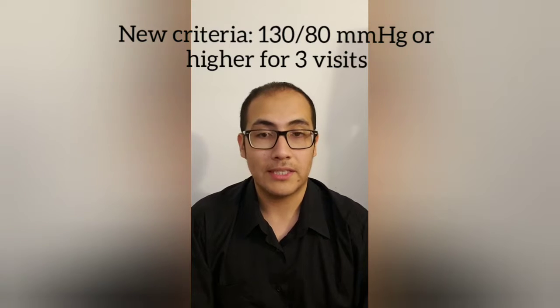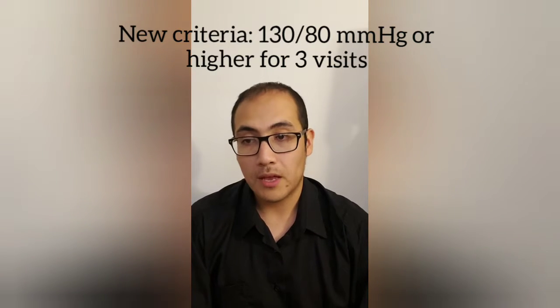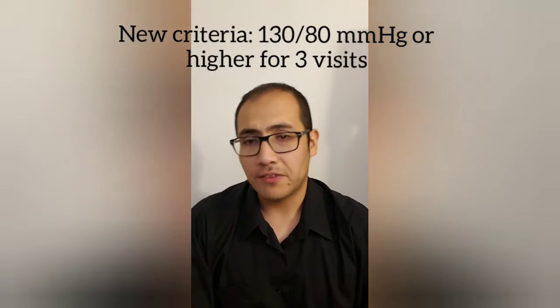Today, the numbers are decreased, so the criteria is 130 over 80 to 85. You will be considered to have hypertension, because they're trying to be more careful, more preventative, so you can start treatment sooner rather than later when it comes to those high numbers. So with high blood pressure, signs and symptoms, it's difficult.